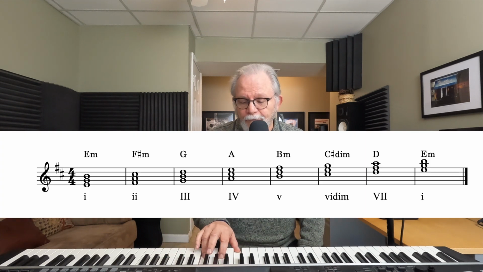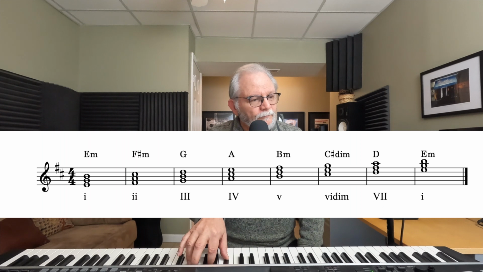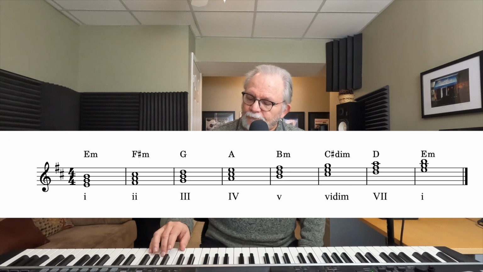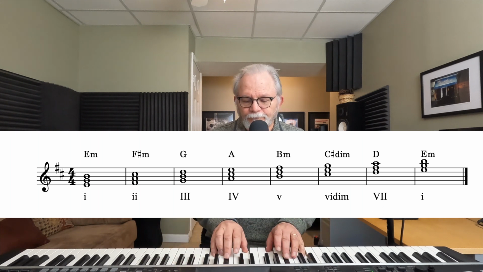So just like we did in D Dorian, we played all the chords. We can do the same thing in E Dorian. So there's a song that definitely is in a mode, and in this case it is in the Dorian mode.